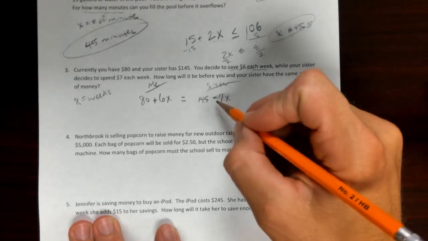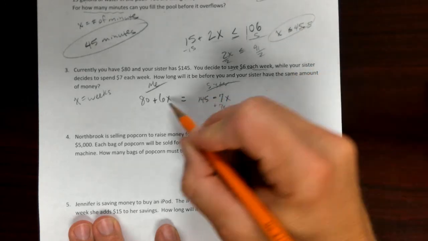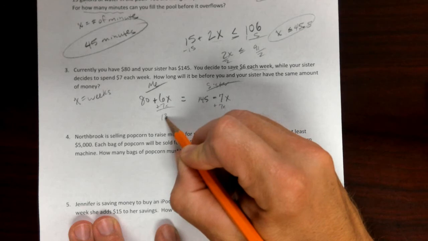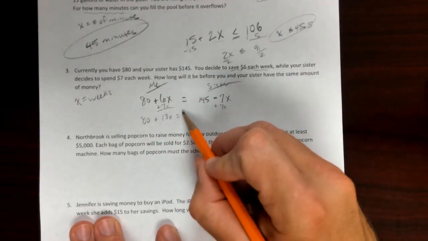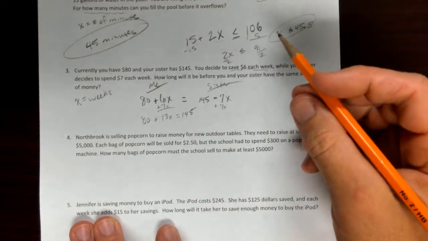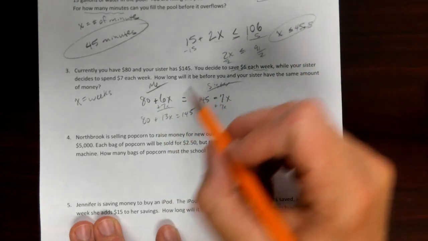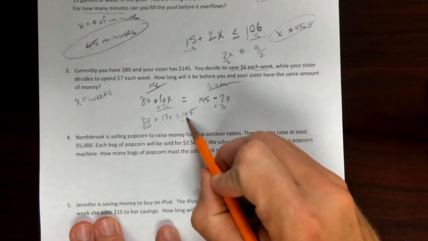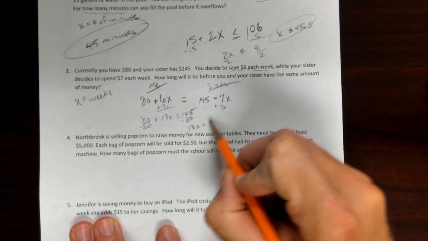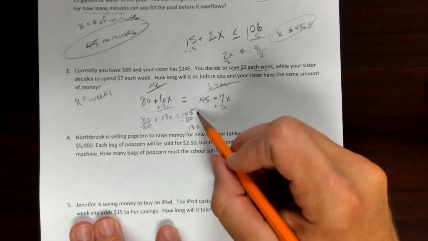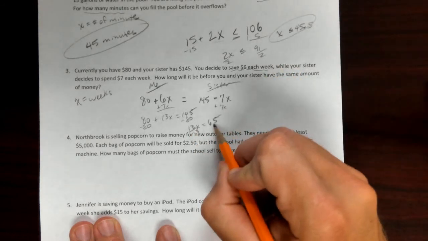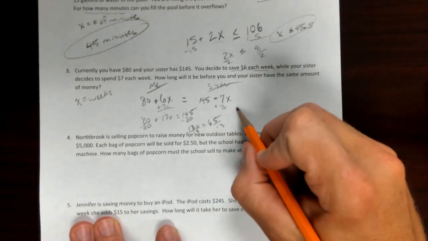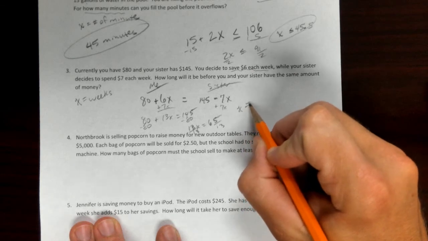All right, so I've got a variable on both sides. Let's solve for my variable. I'm going to add 7X to both sides, make it positive. So you get 13X. 80 plus 13X equals 145. All right, now I want to move the 80, so subtract 80 on both sides. I want to get the numbers together. So we get 13X is equal to 65. Quick math in my head. Last step, divide by the coefficient. So X equals 5 weeks.